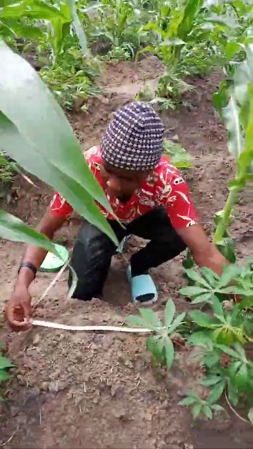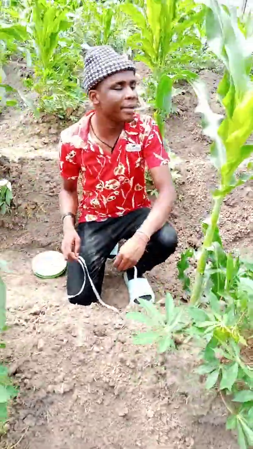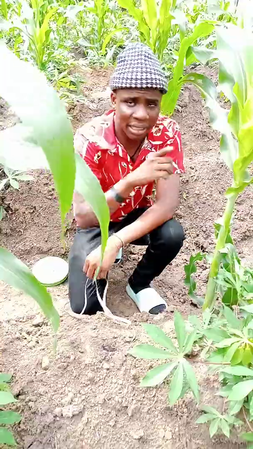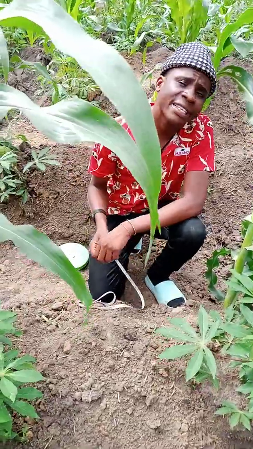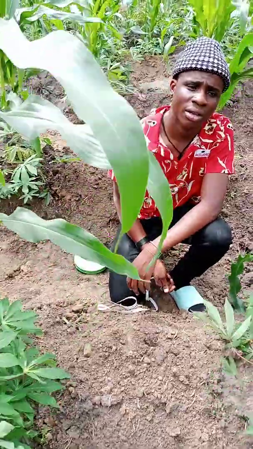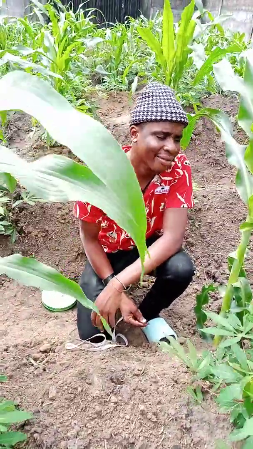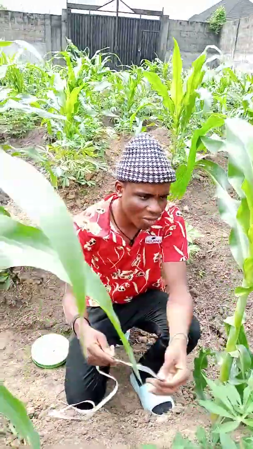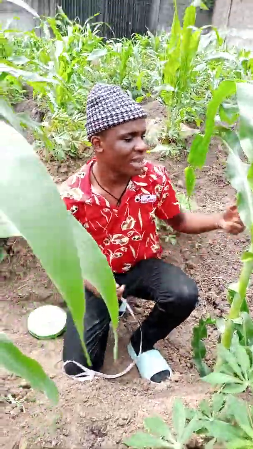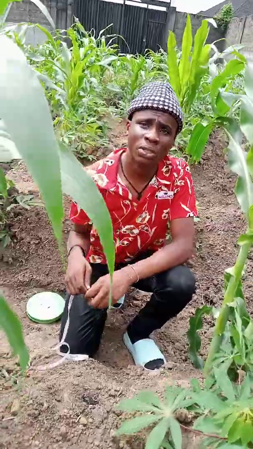So what it simply means is the breadth is 50, 50 divided by 3. So we are getting around 12.5.